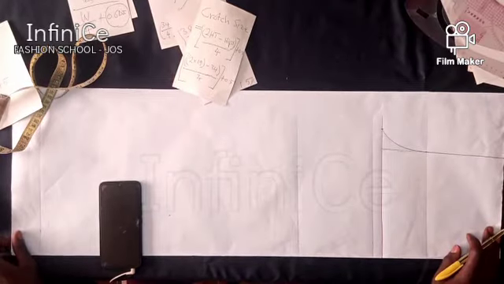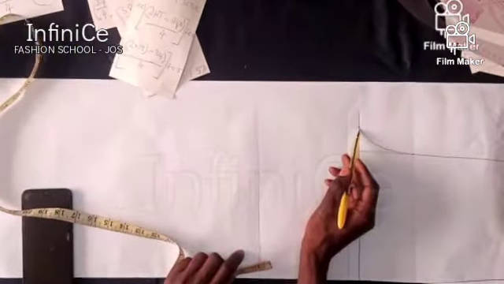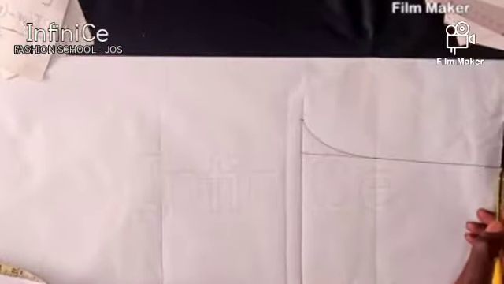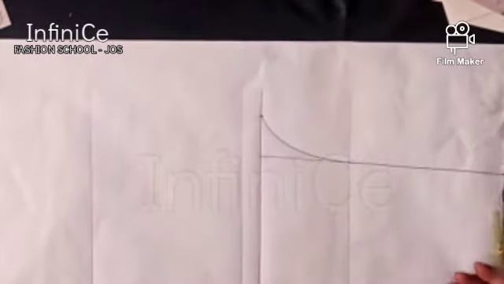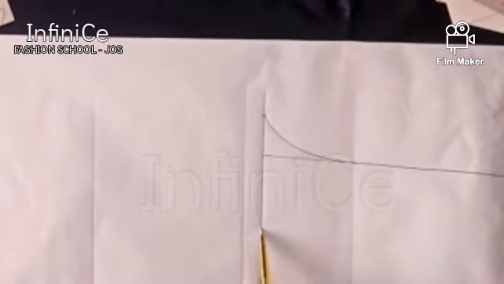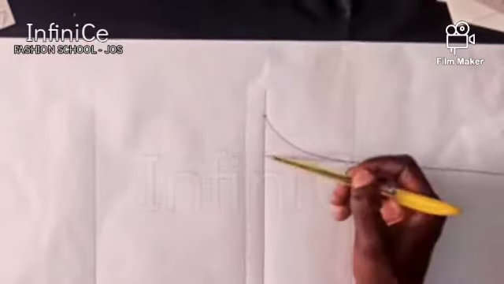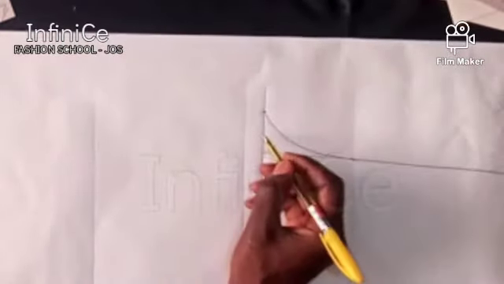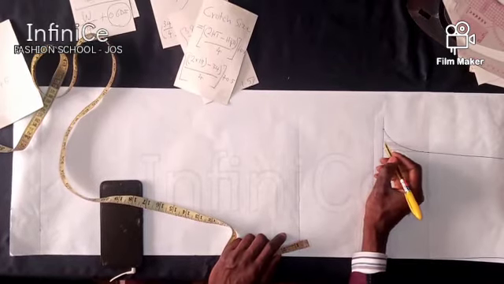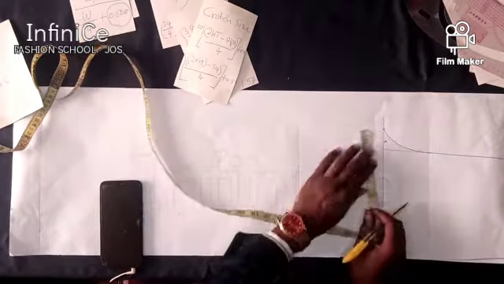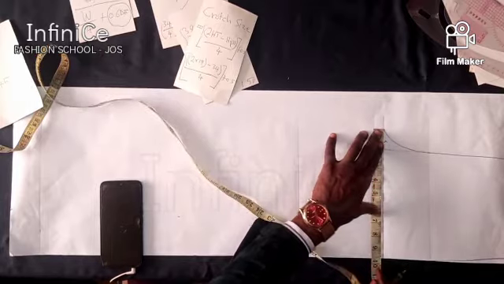Are we following? So this up to this point is your crotch curve. From here to here, crotch curve. From here to here is crotch level, while from here to here is crotch size. So this is represented with T.